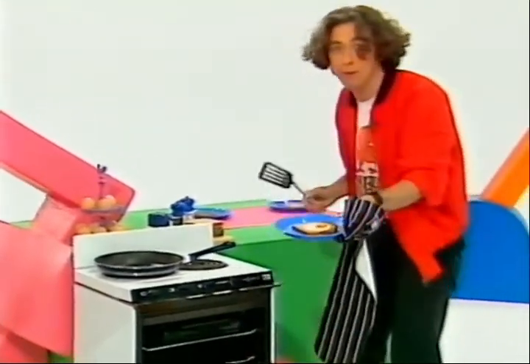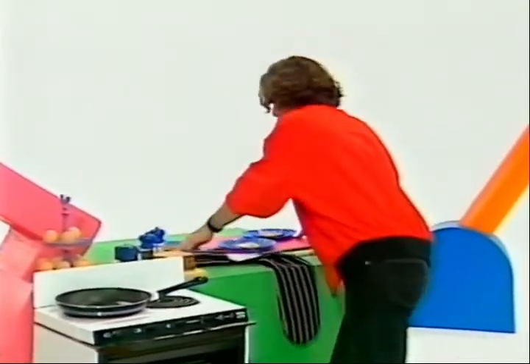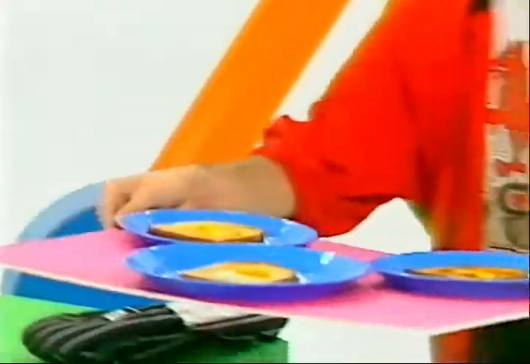Now, it doesn't have to be just an O. You can make any shape you want, really. How about that lot?